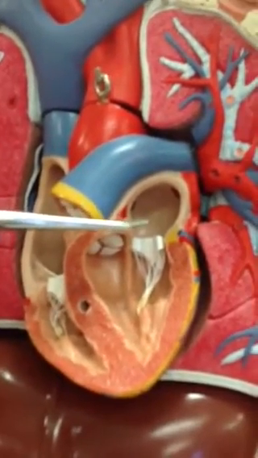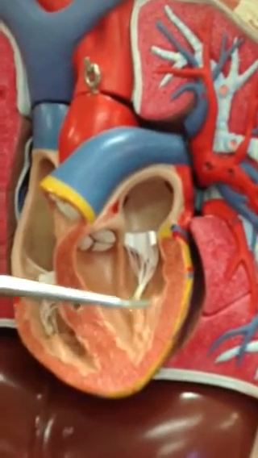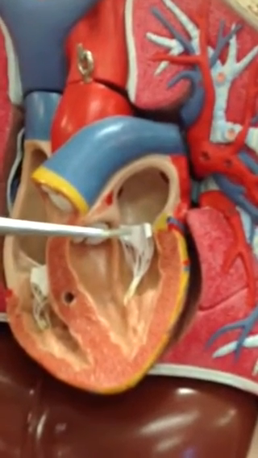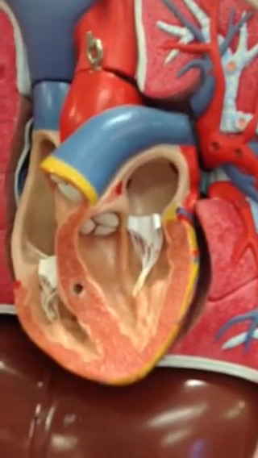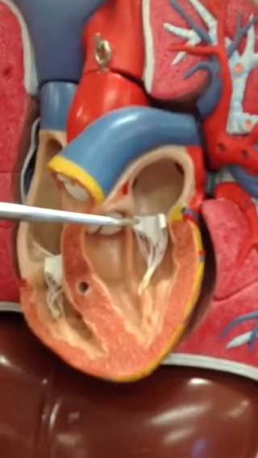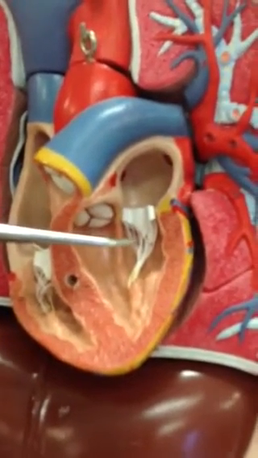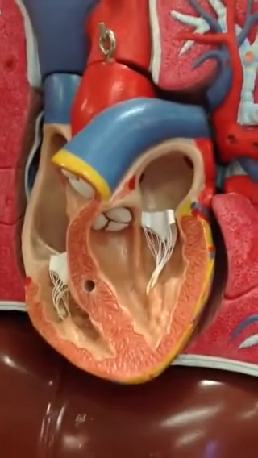Moving over to the left side of the heart, between the left atrium and the left ventricle, we have the mitral valve. In older books, it's also called the bicuspid valve. They receive their names because this one has 2 cusps, while this one has 3. This is the most commonly replaced valve. The strings, again, are chordae tendineae. The muscle is called the papillary muscle.